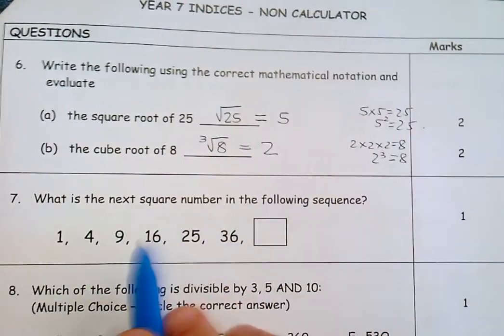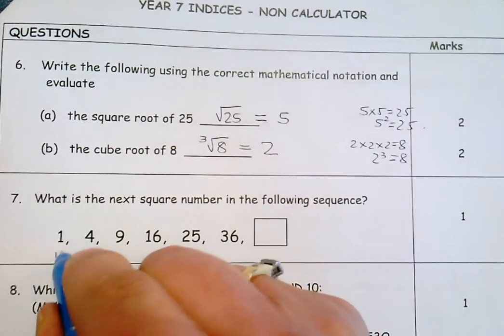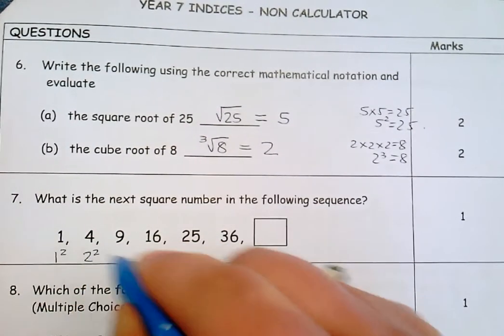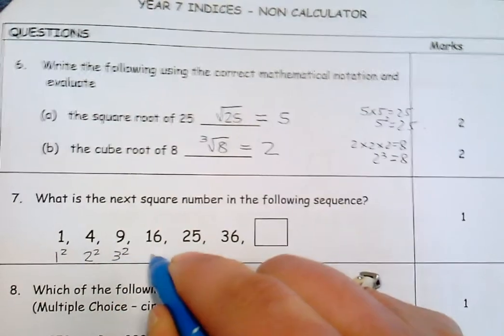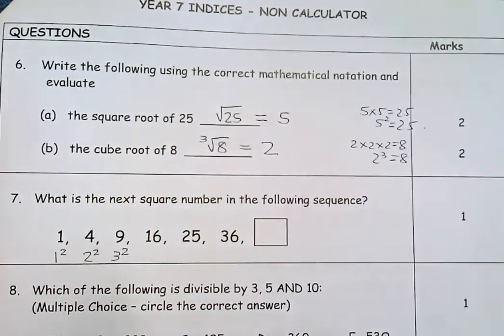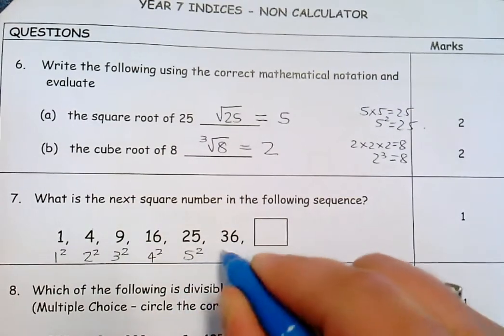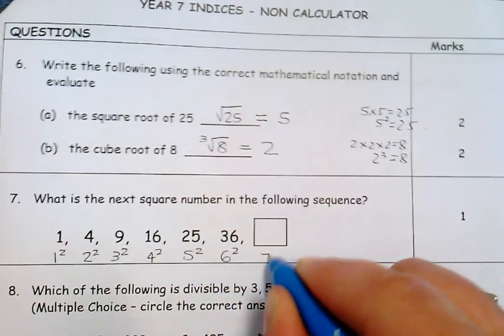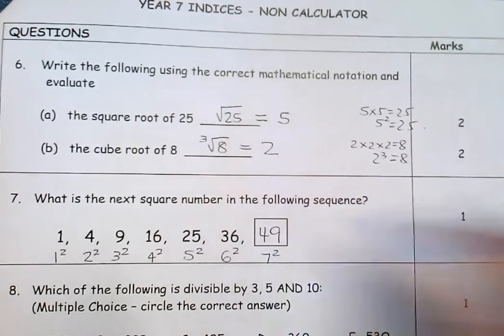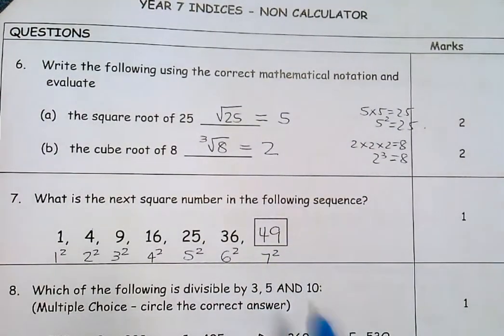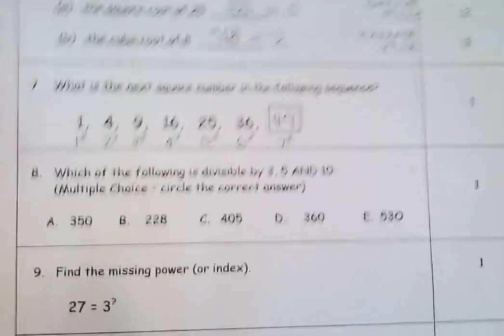Now the next square number in this sequence: 1 is a square number because 1 squared is 1, 2 squared is 4, 3 squared is 9, 4 squared is 16, 5 squared is 25, 6 squared is 36. We know that 7 squared is 49, so the next square number there is 49.